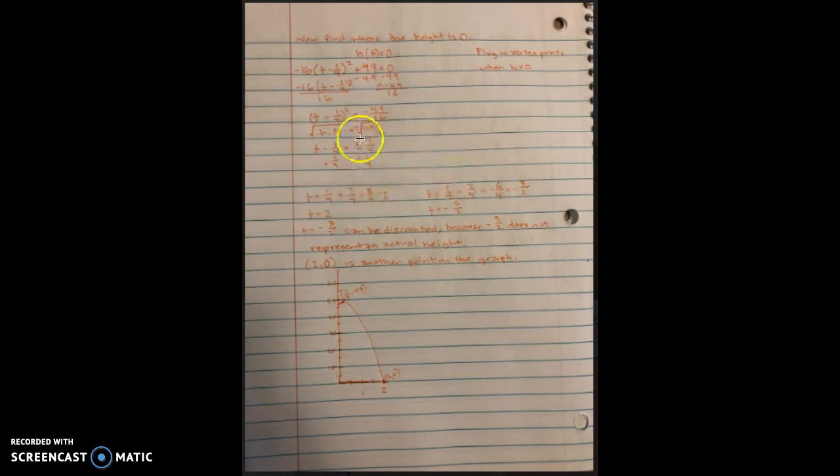And so we have two possible outcomes, right? Because we have a plus 7/4 and then a negative 7/4. Well, t equals 1/4 plus 7/4, and that's going to equal 8/4 or 2. That's going to be one of our x values right here. Our other x value will be t equals 1/4 minus 7/4, and that's going to equal negative 6/4, which is negative 3 over 2, or negative 1 and 1/2. So t equals negative 3 over 2.